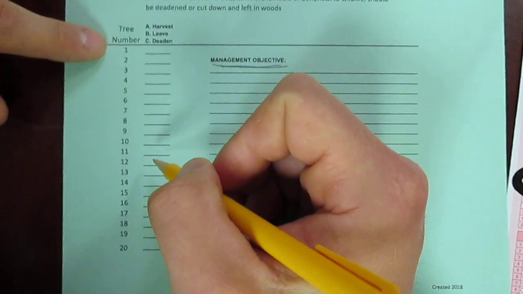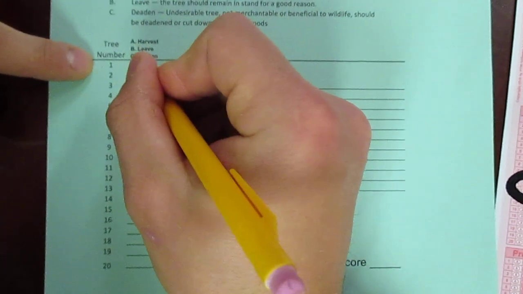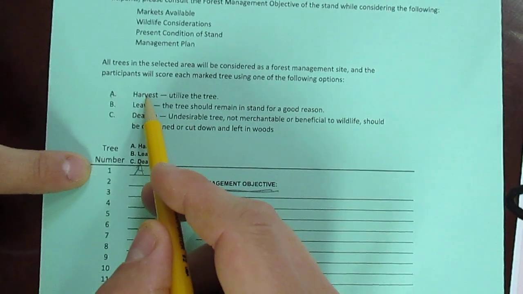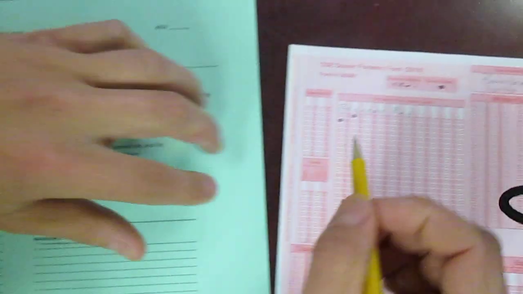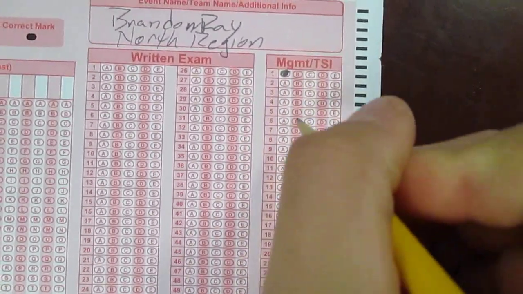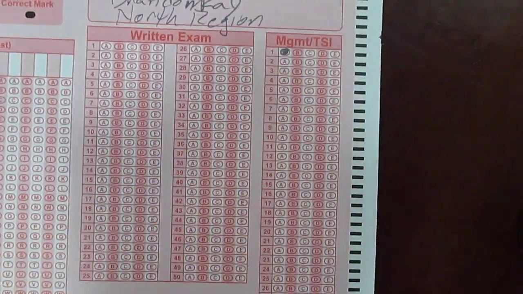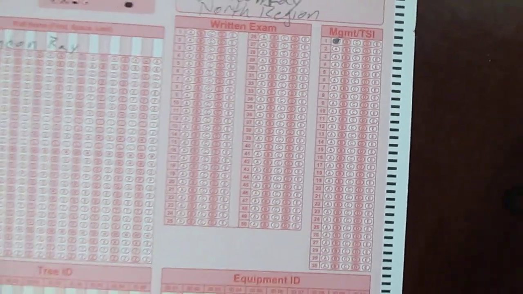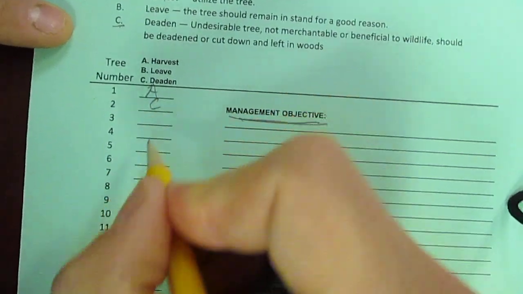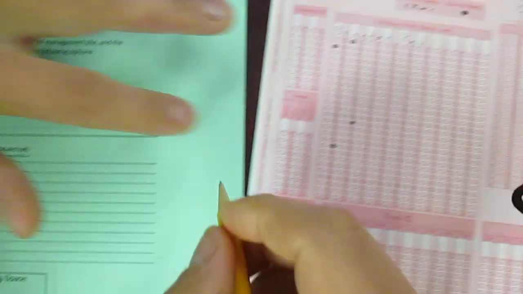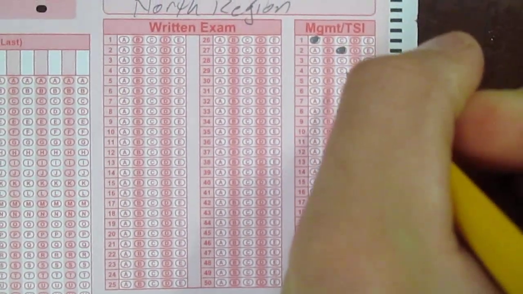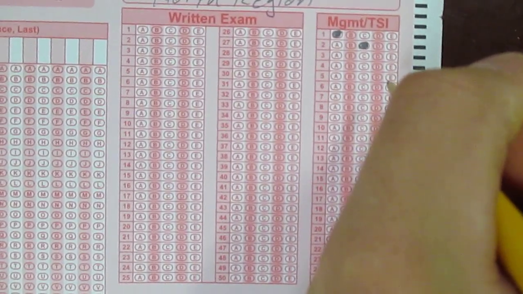If number 1 you want to harvest, alright, that is going to be A, because A corresponds with the harvest on TSI, then you will bubble in letter choice A. Okay. If number 2 you would like to deaden the tree, which is letter choice C, then you would put C and you would make sure to bubble in letter choice C on the management and TSI section. Okay.